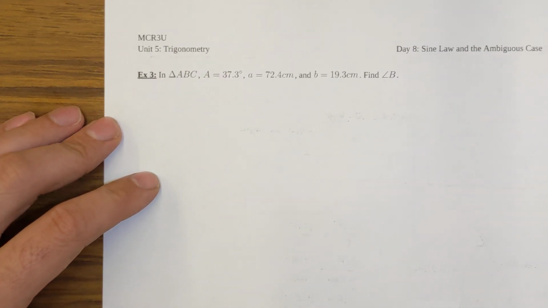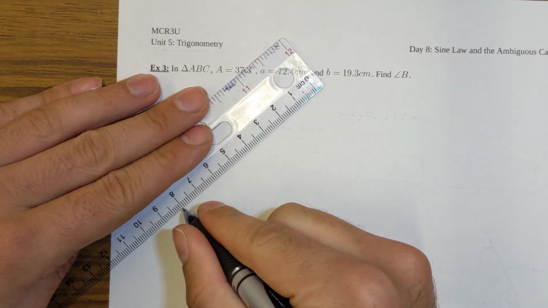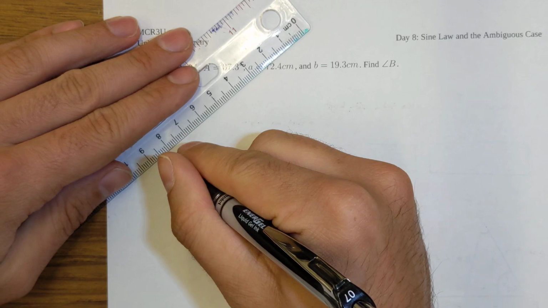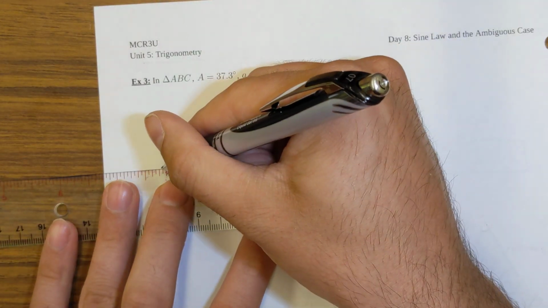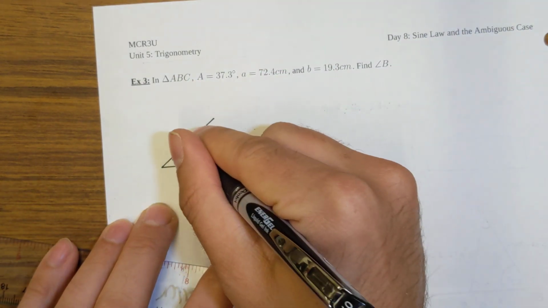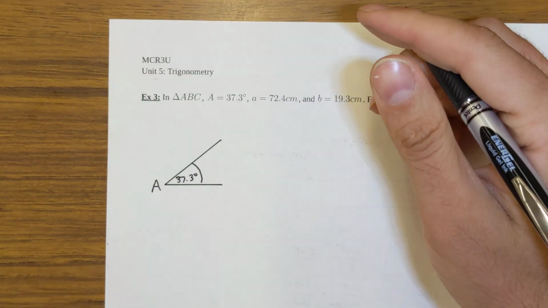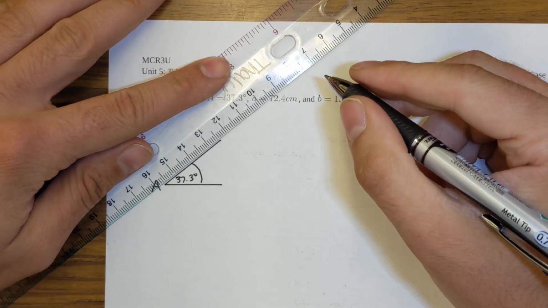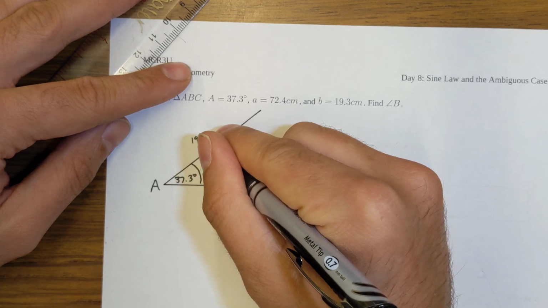We're going to flip over here and look at another one. Same thing. Can draw the angle. I'll keep it the same orientation just to be consistent. 37.3 degrees, so that's going to be our angle A. Make this a little bit bigger. 19.3 centimeters.